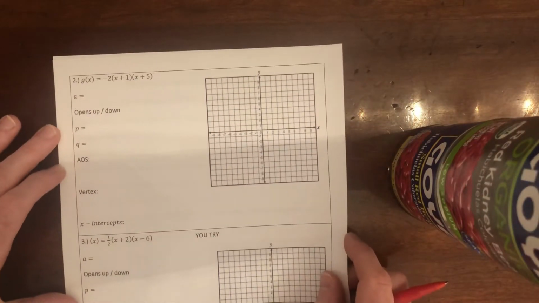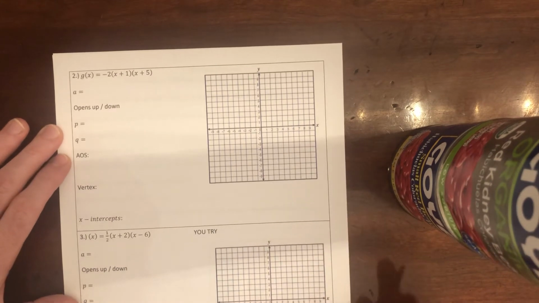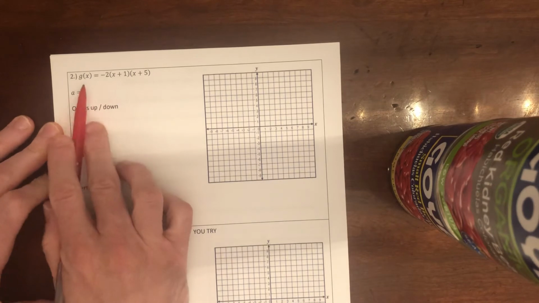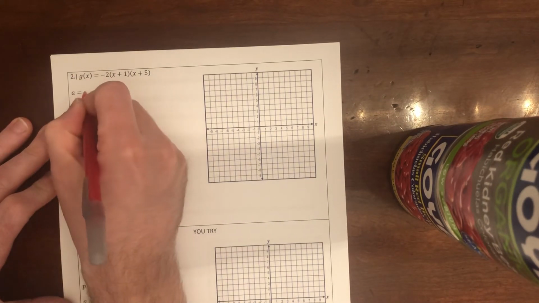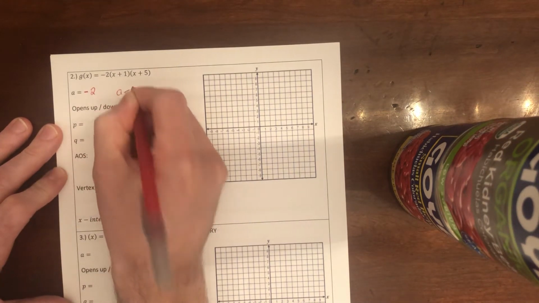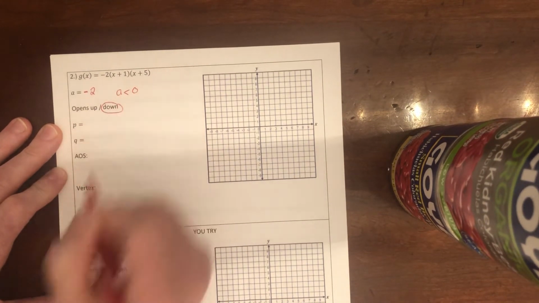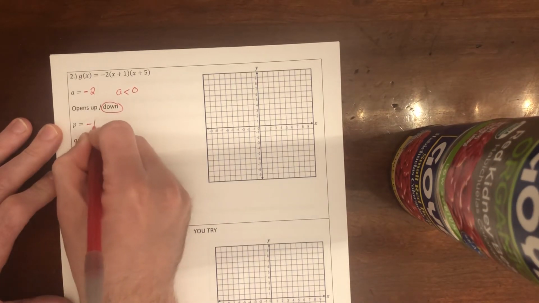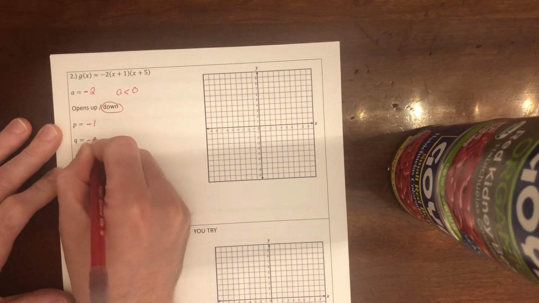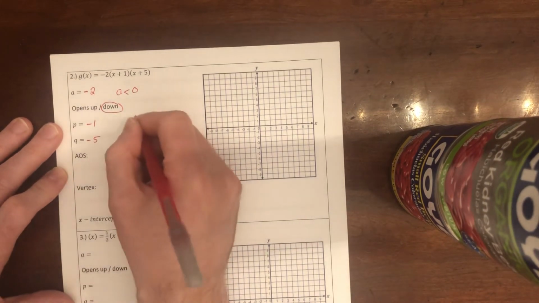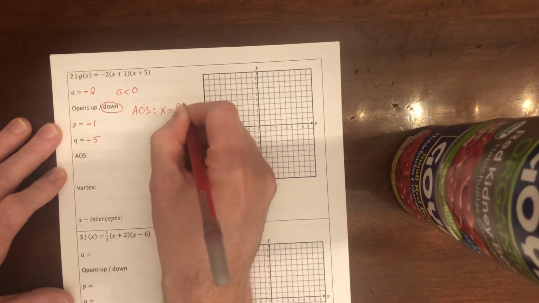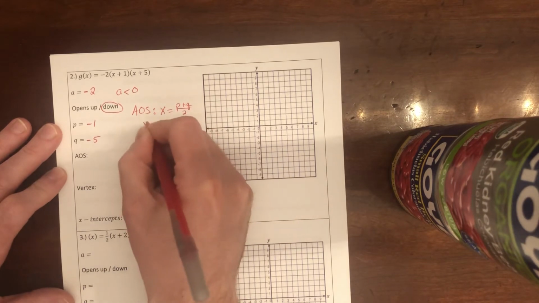The other example we're going to do today is example 2, and then you'll do the U-try for number 3. So for number 2, we look at it, our a is now -2, and because a is less than 0, this will open down. Our p is -1. Our q is -5. Remember, to find the axis of symmetry, we say p plus q divided by 2.